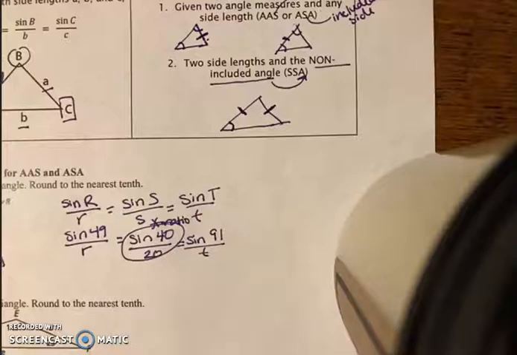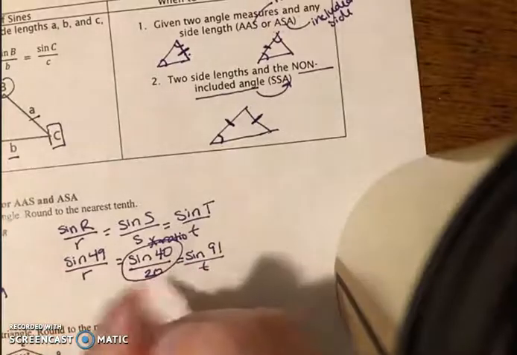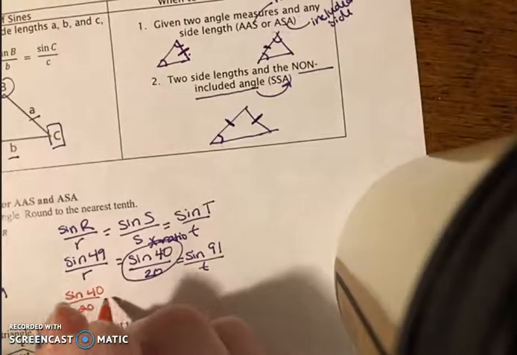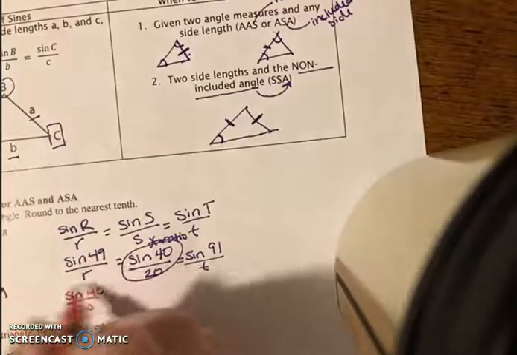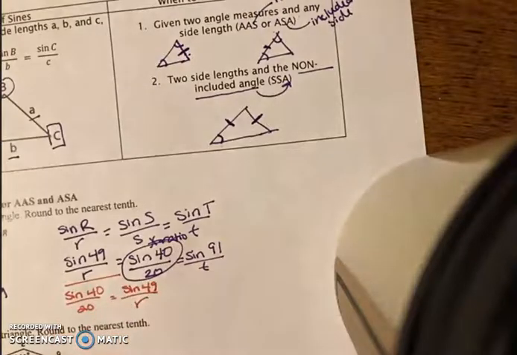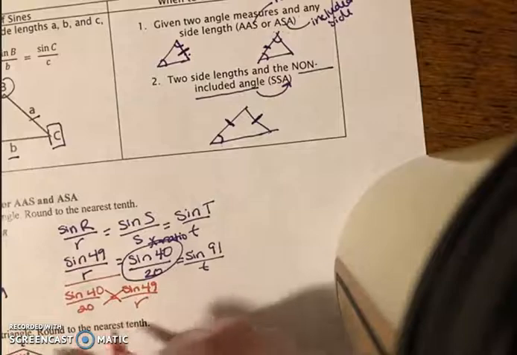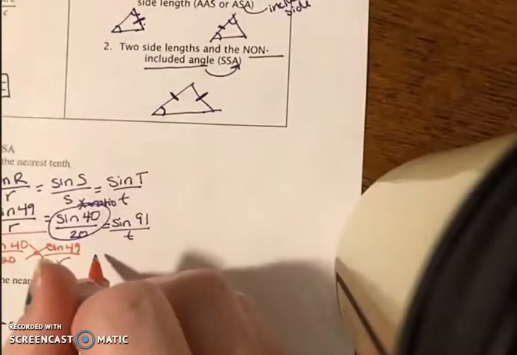So we're going to write one equation that is our ratio, sine 40 over 20 equals, and you just pick one that you want to solve for first. Let's say I want to solve for R first. So I'm just going to put equal to sine 49 over R. And then we're just going to cross multiply. So if we cross multiply, I'm just going to write the next step right here.